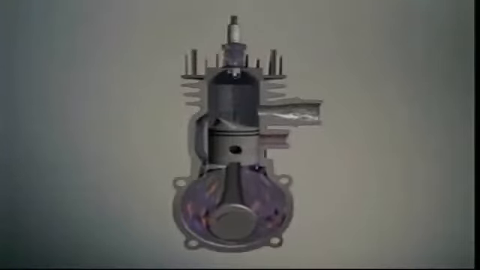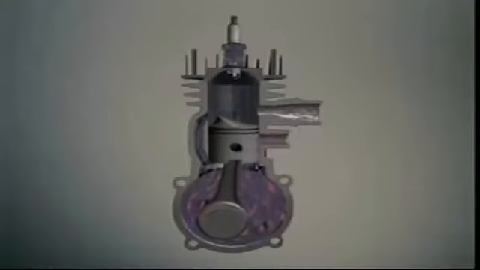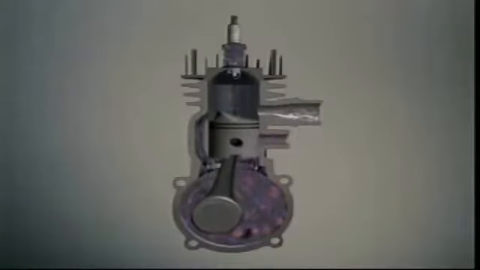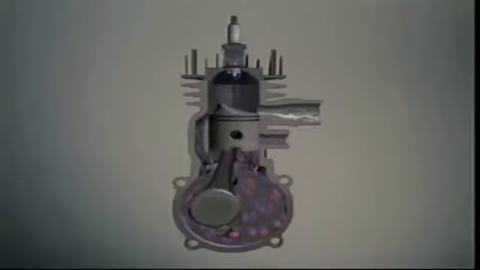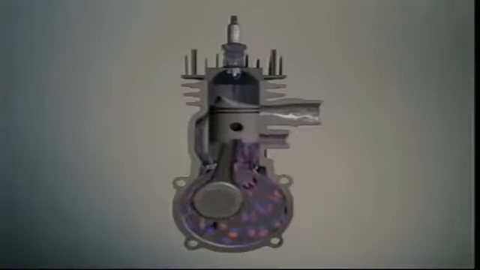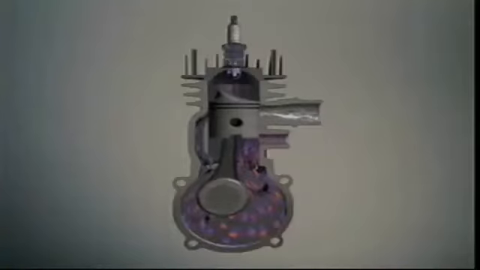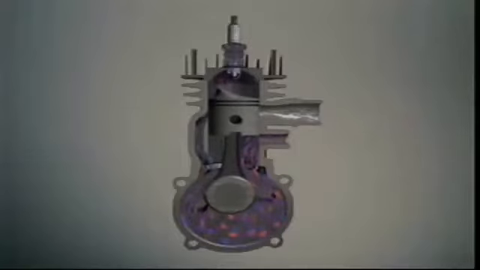Let's run the cycle again. The piston moves up the cylinder. The top of the piston covers the exhaust port, the bottom uncovers the inlet port. Air-fuel mixture enters and circulates in the sealed crankcase below the piston. The piston rises and compresses the mixture above it.